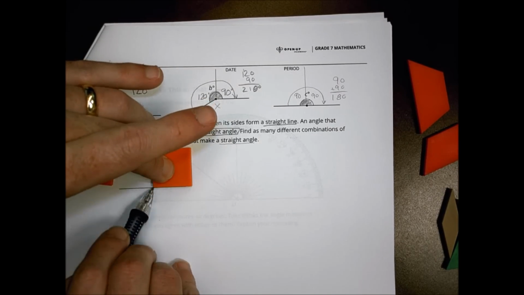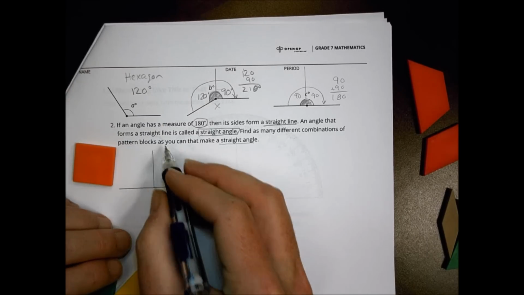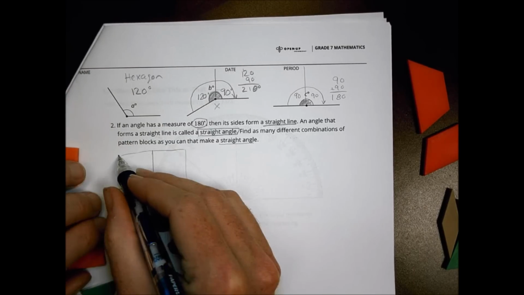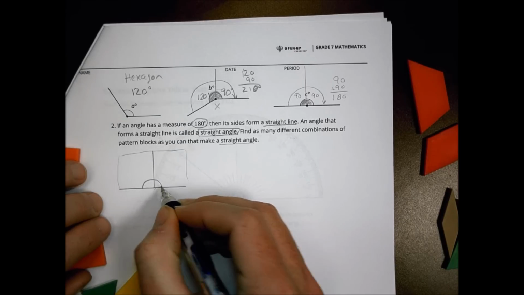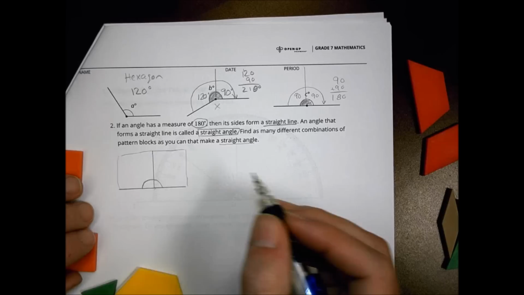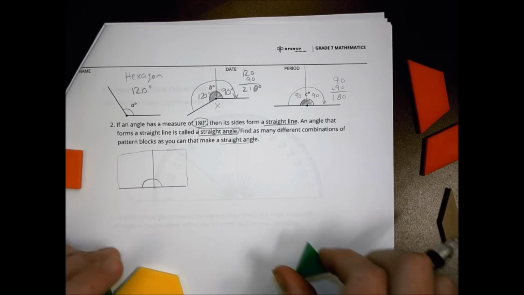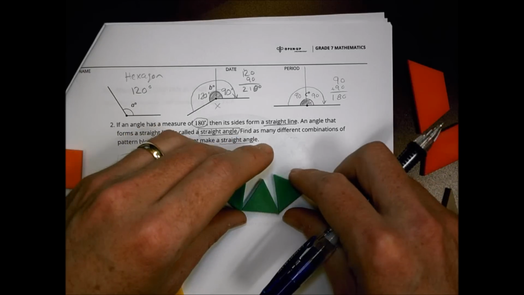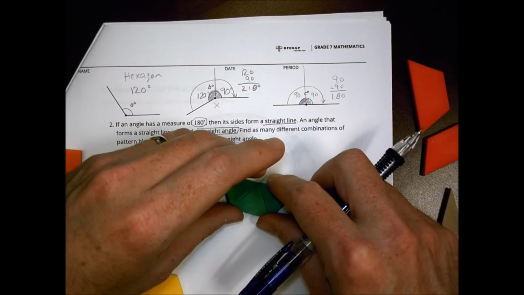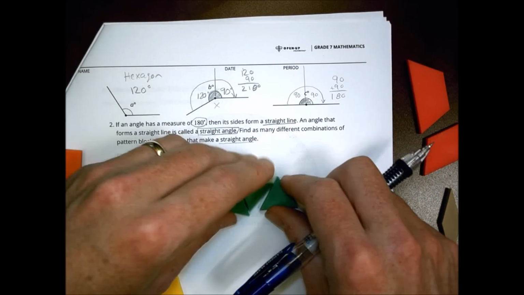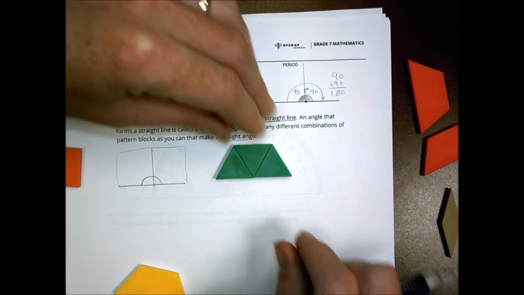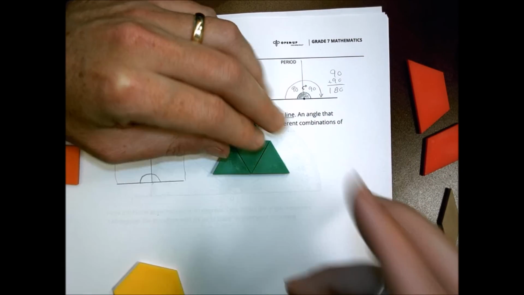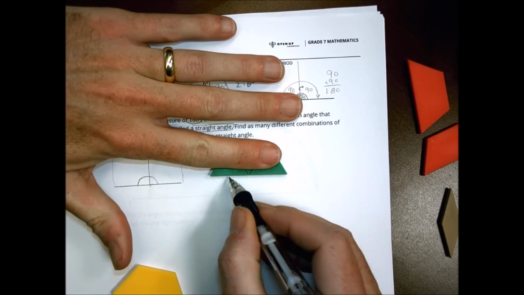And so what are we saying? We're saying that I can take two squares and I can make that 180 degree angle right there with two squares. Perfect. Can I do it with the other shapes? Sure I can. Take a look at this. Here's a triangle, triangle, triangle. What happens when I take all these triangles and I go like this? Do I have a straight line right here? I sure do. So I have a straight angle right there.